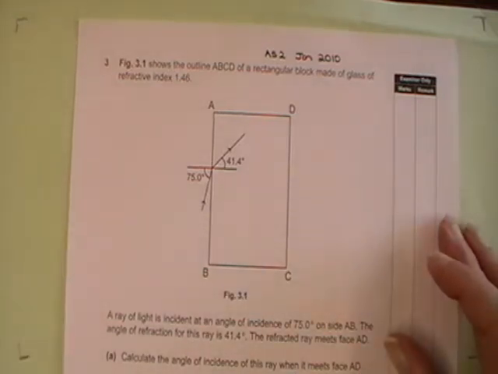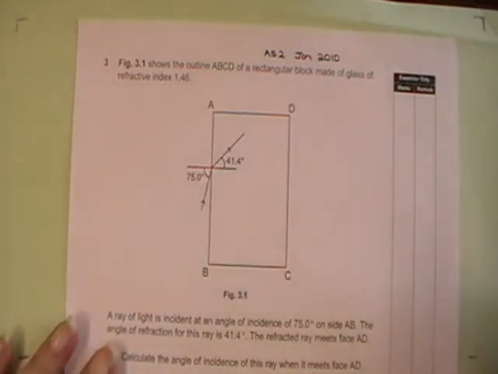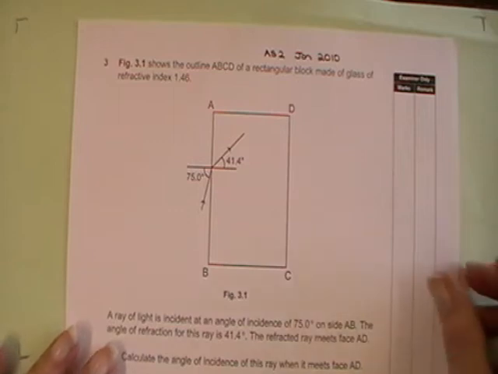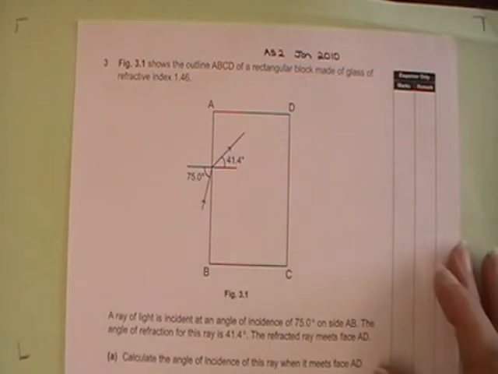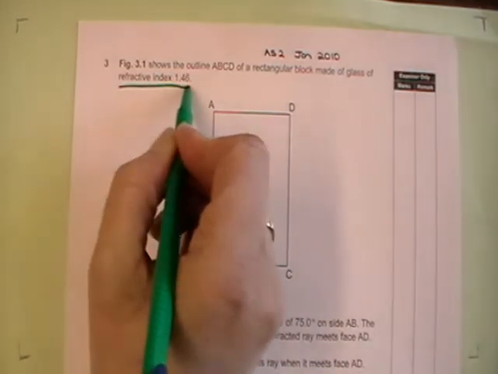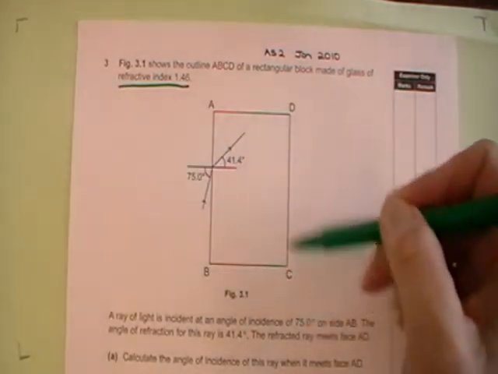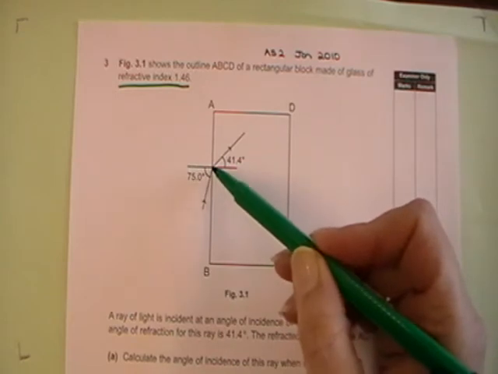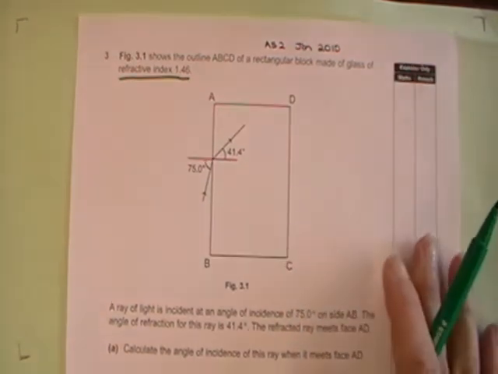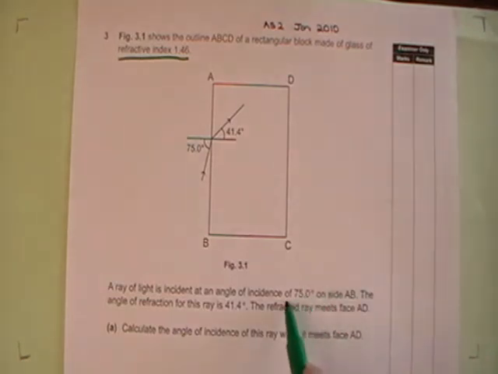This is AS2, paper 2 in January 2010, question 3, and this question is on the topic of refraction. Figure 3.1 shows the outline A, B, C, D of a rectangular block made of glass of refractive index 1.46. So we have the glass block here in the diagram. It shows a ray of light incident to the glass block at an angle of incidence of 75 degrees.